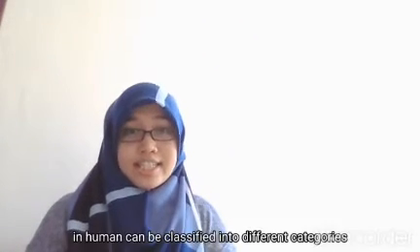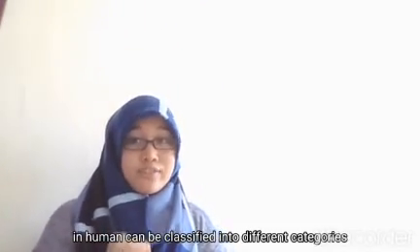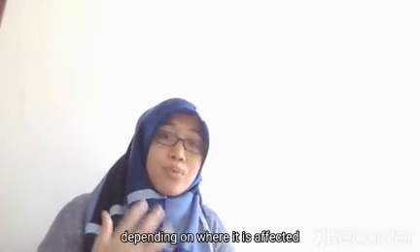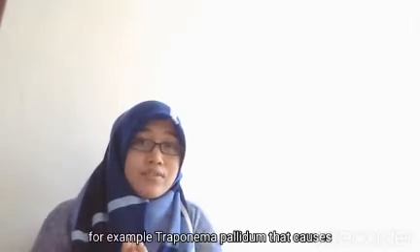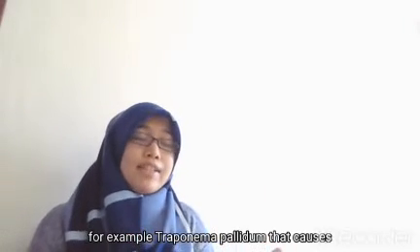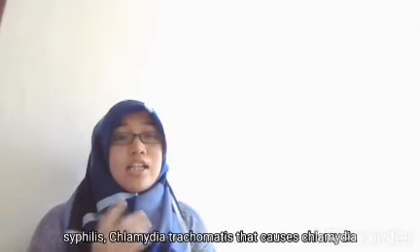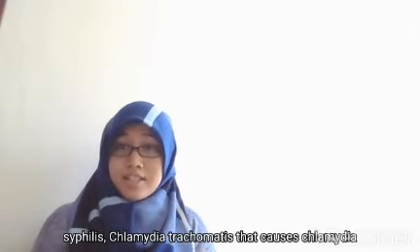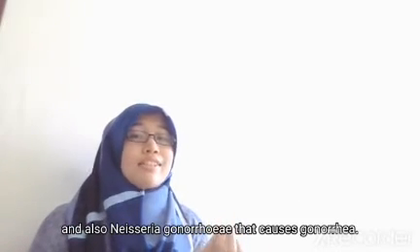The bacterial diseases in humans can be classified into different categories depending on where they affect. If it is sexually transmitted, for example, Treponema pallidum that causes syphilis, Chlamydia trachomatis that causes chlamydia, and also Neisseria gonorrhoeae that causes gonorrhea.